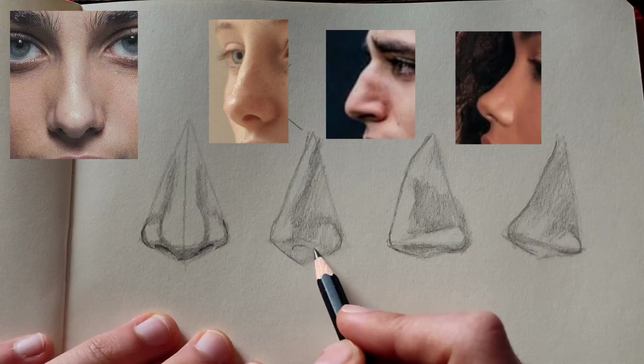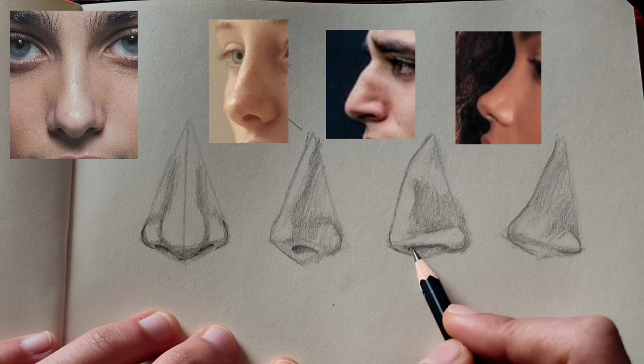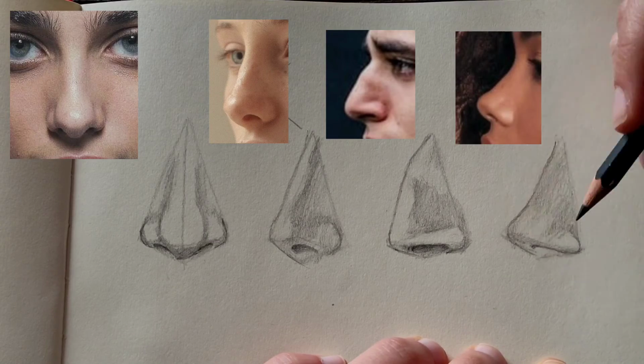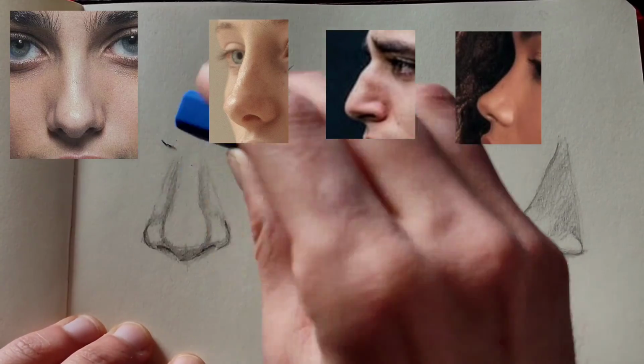If you place the nostrils according to the surfaces of the pyramid, there will be no perspective errors. Finally, clear the guidelines and finish.